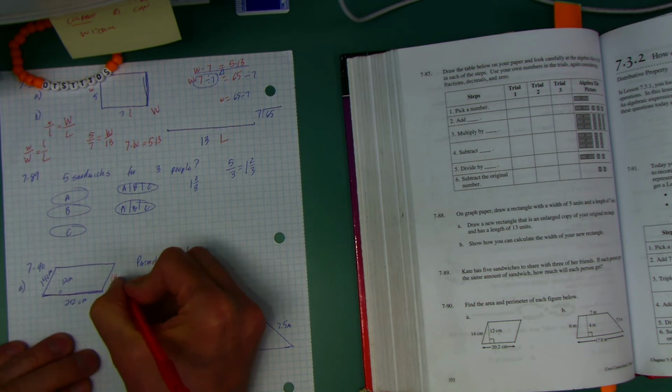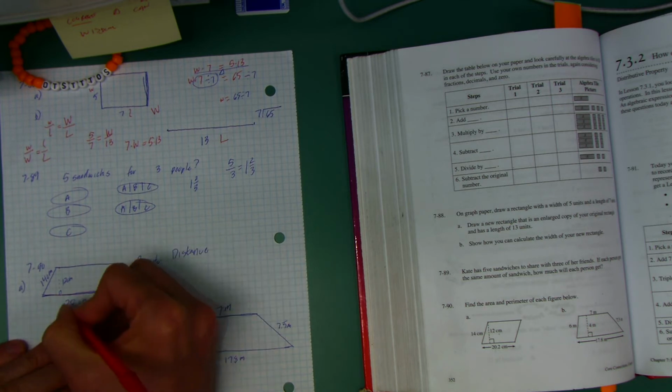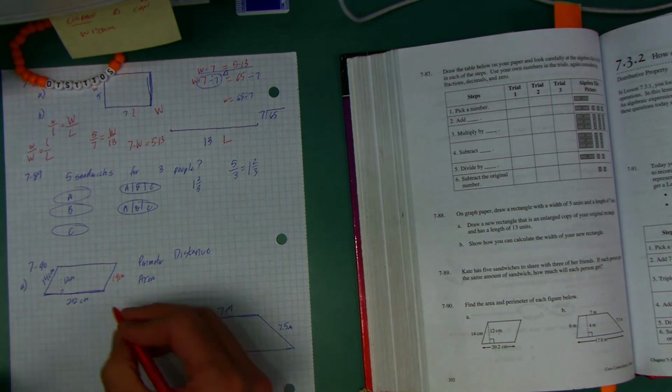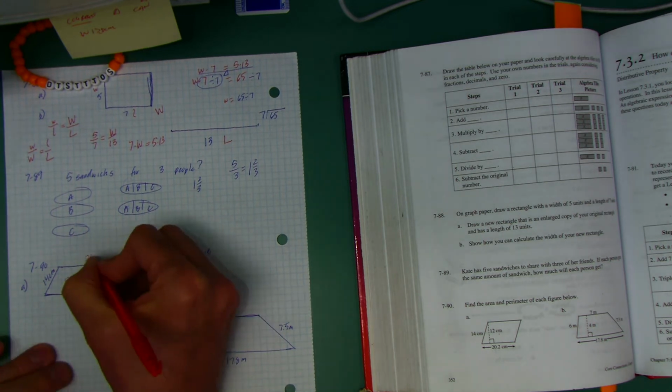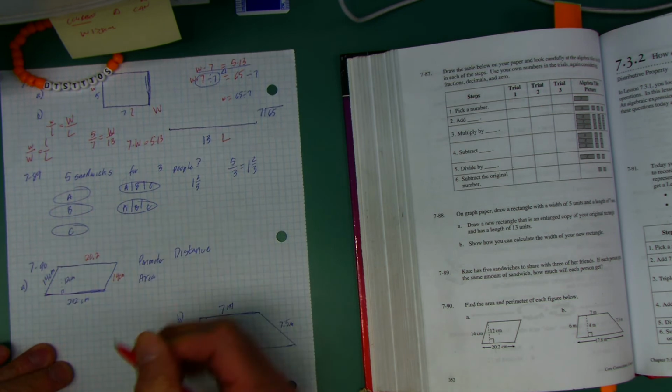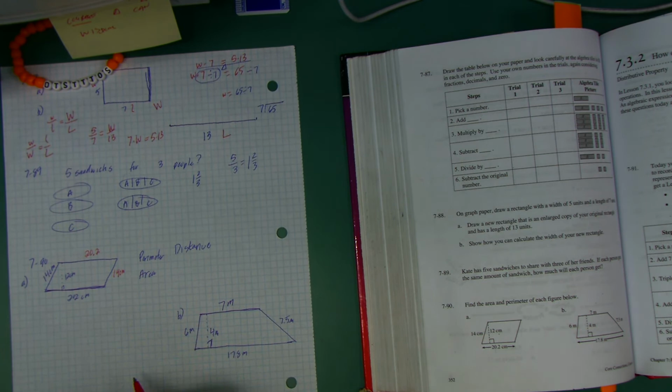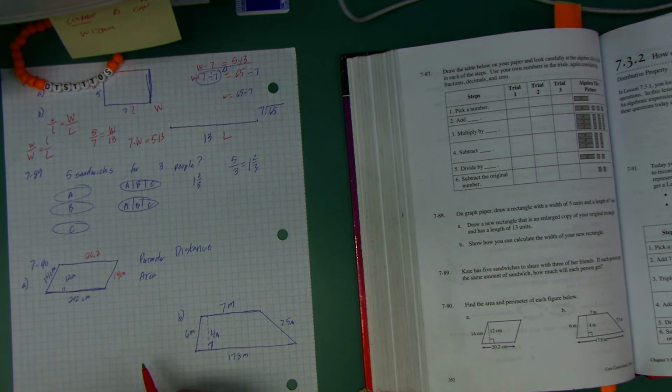Okay, now some people do a shortcut, do 14 plus, sorry, that's not 22, 20.2, and then just times it by 2 because that's halfway around. Okay, but you're going to get that. I trust you. Now, how do I get the area of a parallelogram?